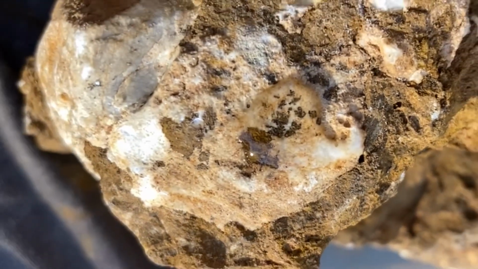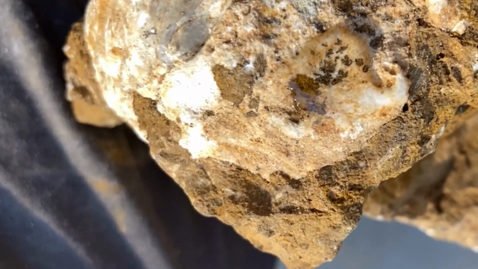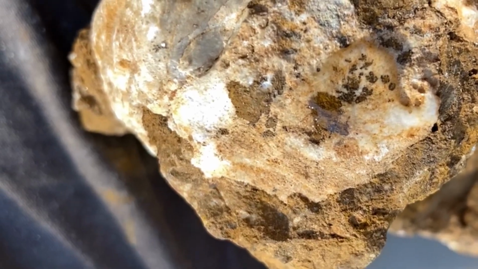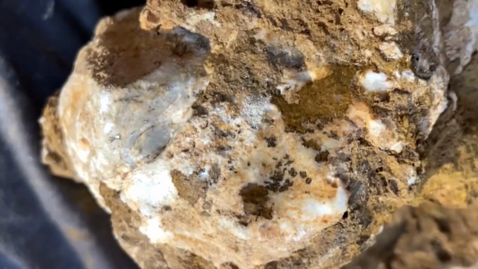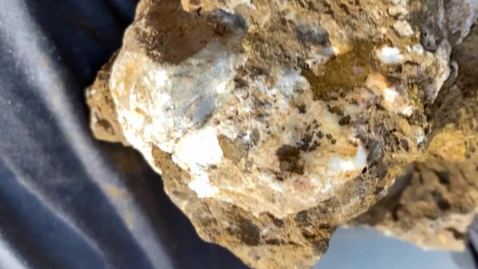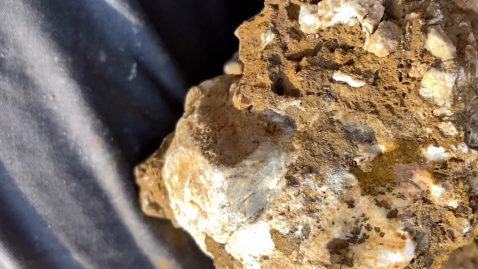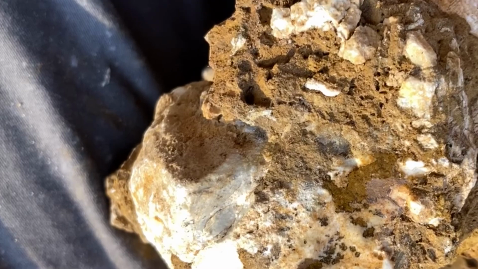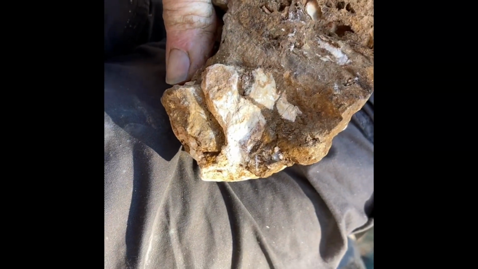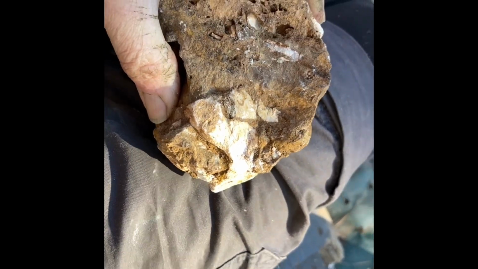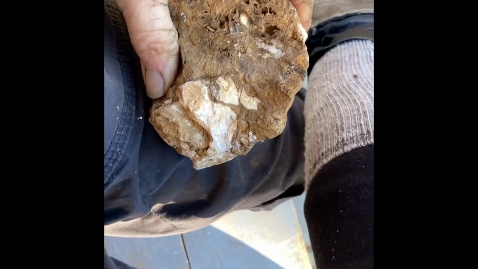No fizzing. Absolutely no fizzing going on there. So whatever that stuff is, it doesn't have calcium carbonate in it. So this white stuff does not fizz in acid.